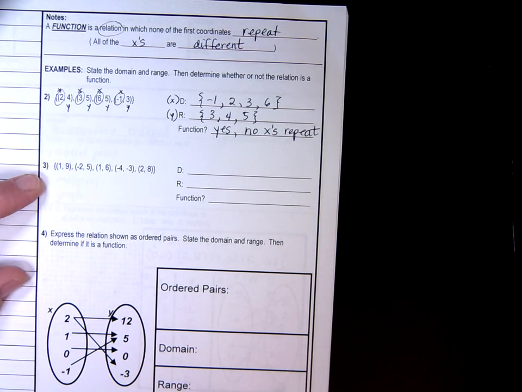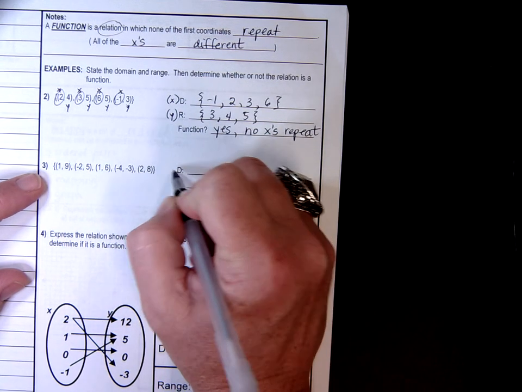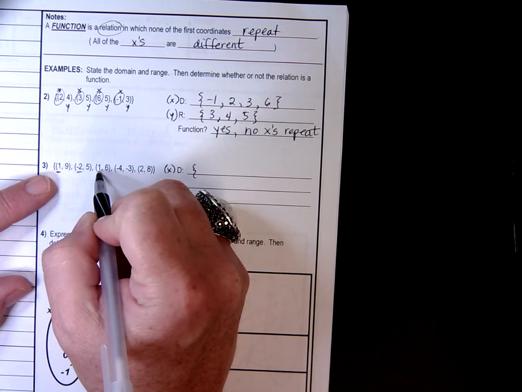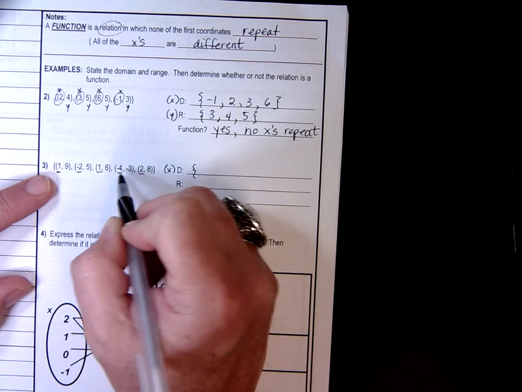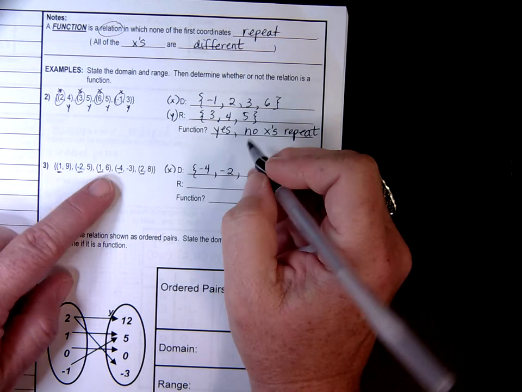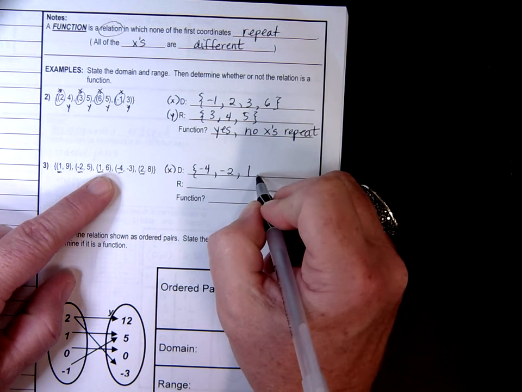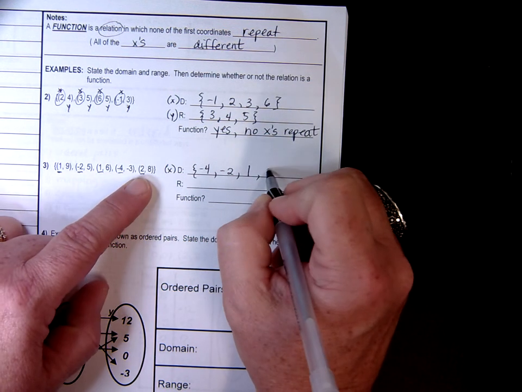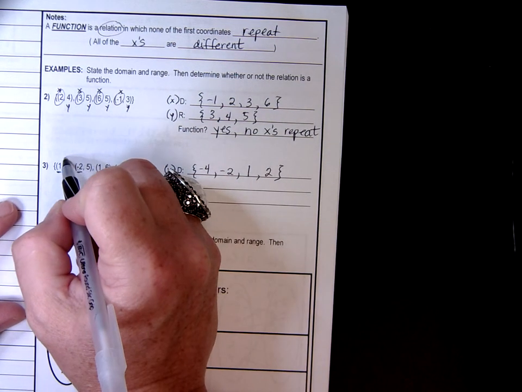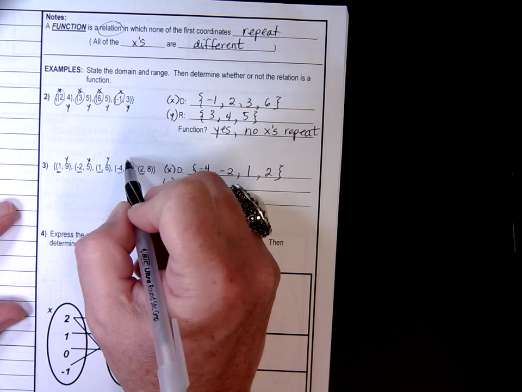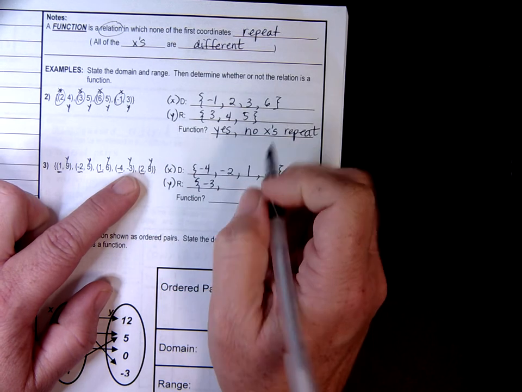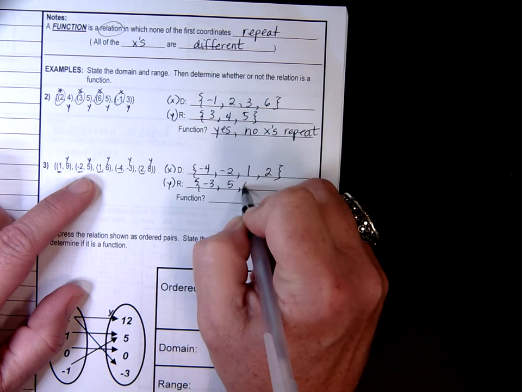Example number 3, again, we have a set of ordered pairs. Our domain will list our x values. We have 1, -2, 1, -4, and 2. So -4 is our smallest, then -2. We have 1 twice, but we're only going to list it once, and then we have 2. The range, we're going to list our y values. We have 9, 5, 6, -3, and 8. So -3 is our smallest. Then we have 5, 6, 8, and 9.